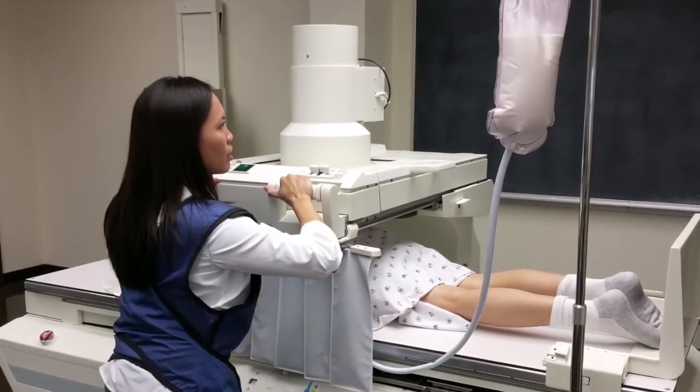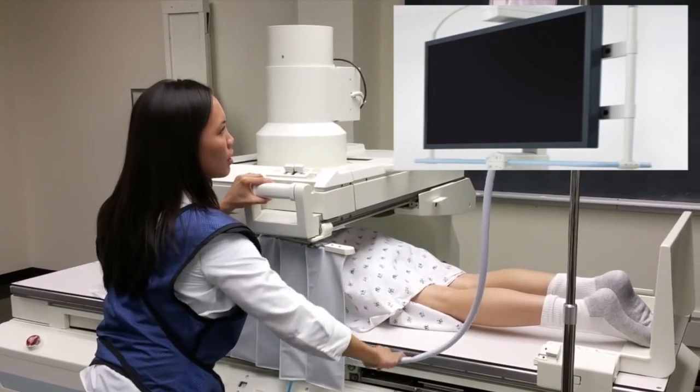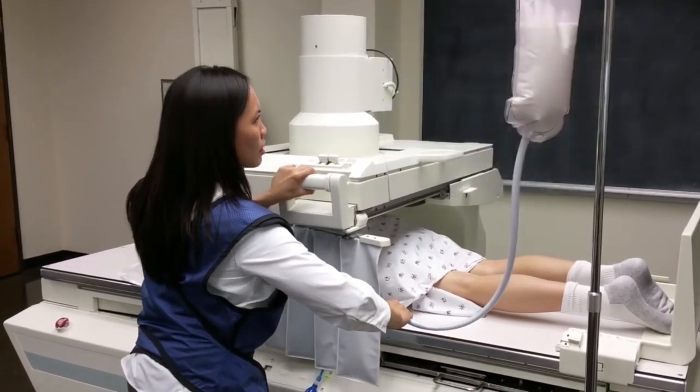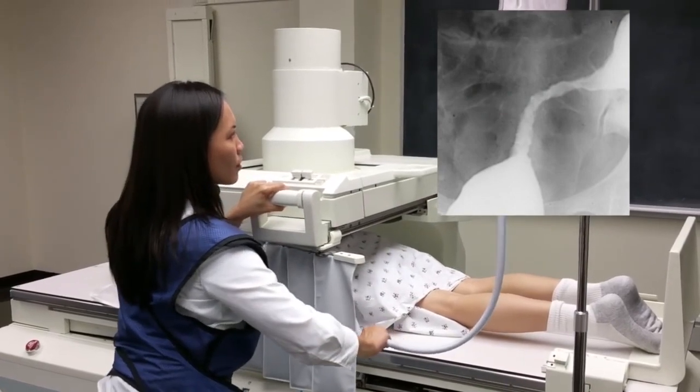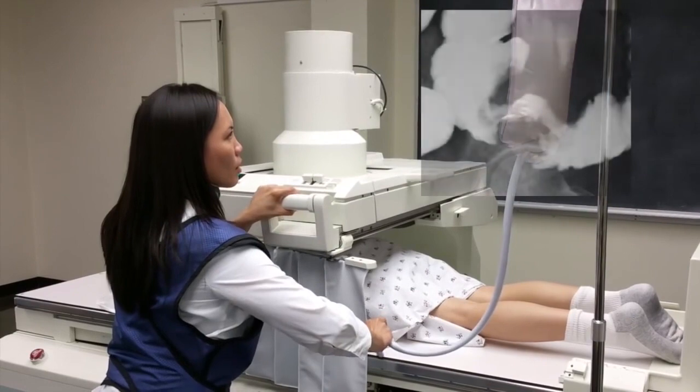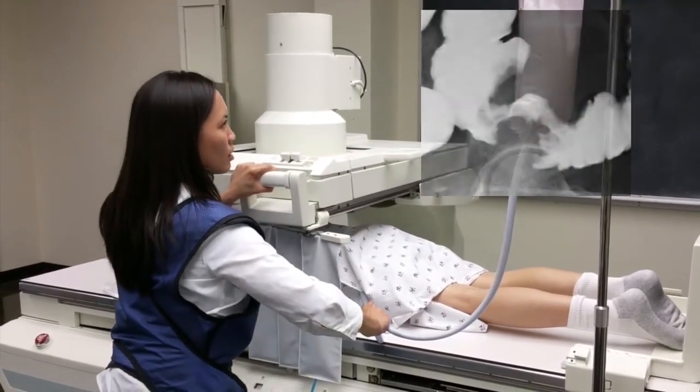Use fluoroscopy intermittently and briefly during this filling phase, but carefully analyze the contour of the colon and look for any abnormalities or defects in the barium pool. If an abnormality is seen while barium is filling the colon, take a spot radiograph.